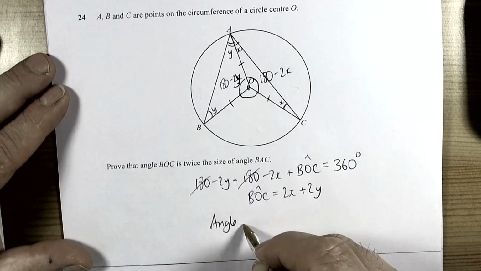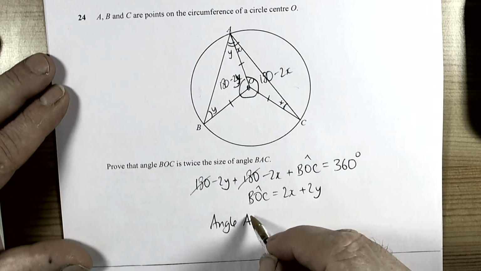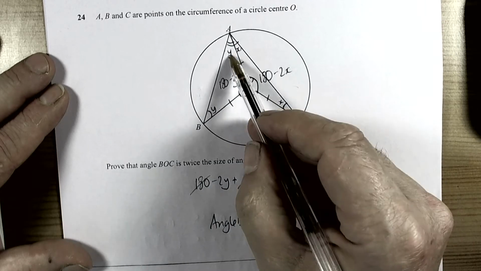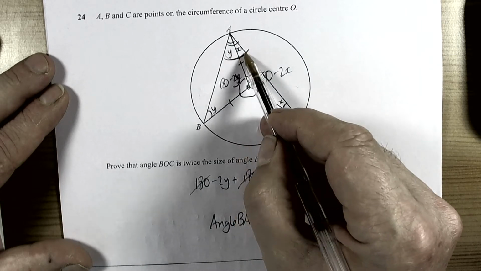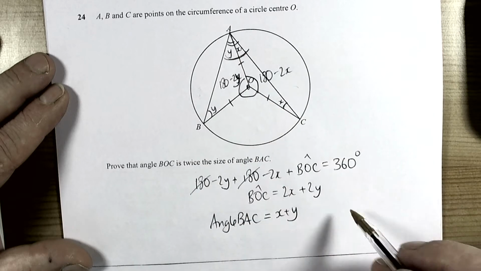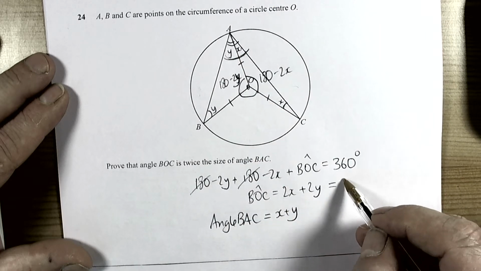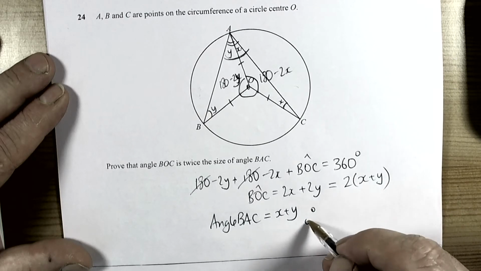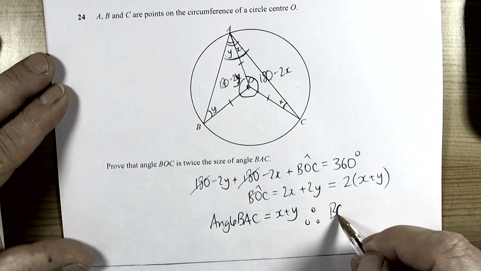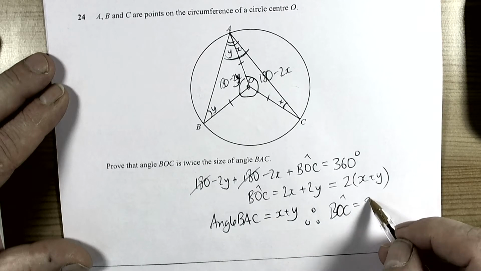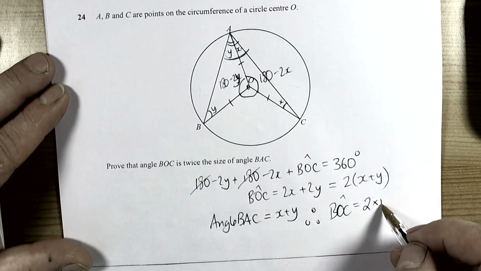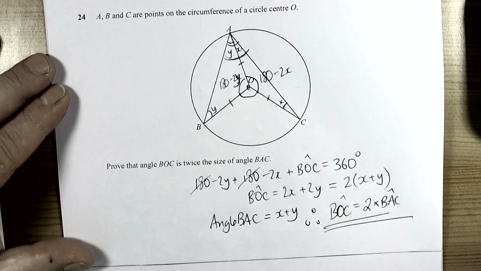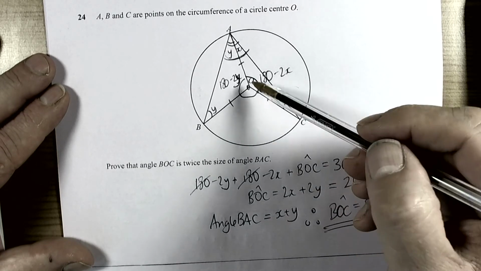Angle BAC is equal to x plus y. So we can see that that angle there is equal to x plus y. If we factorise this, then that's 2 times x plus y. So we've got a therefore: BOC must equal 2 times BAC. And that's what the proof requires.